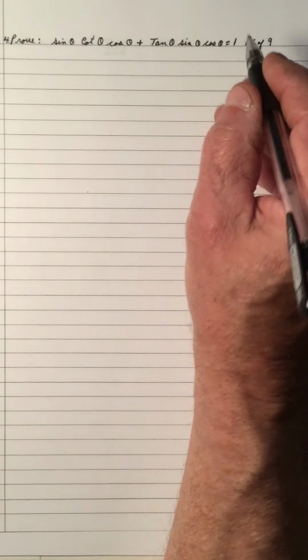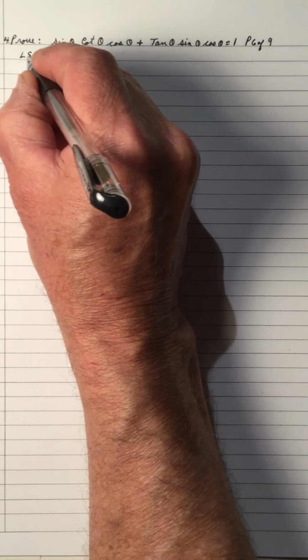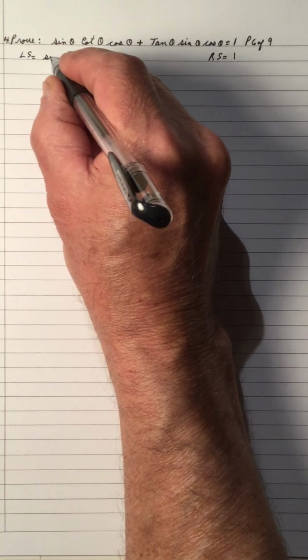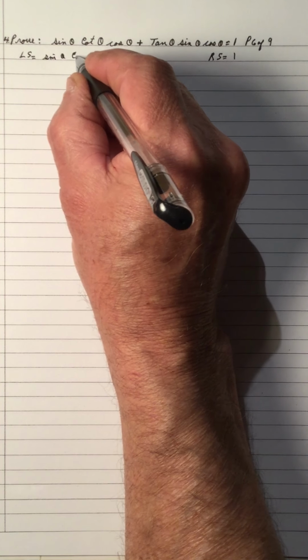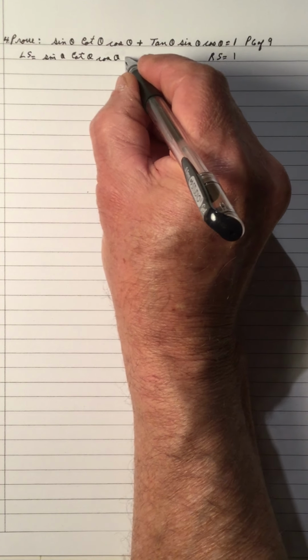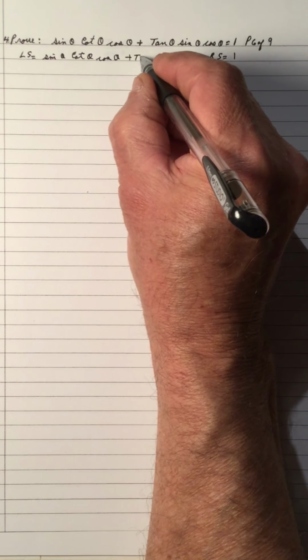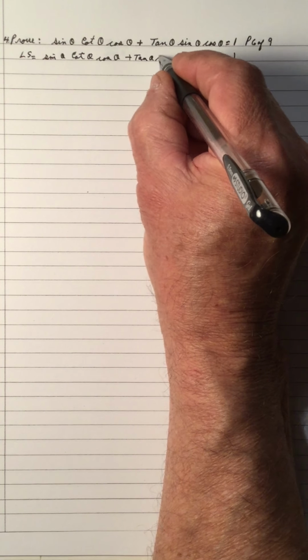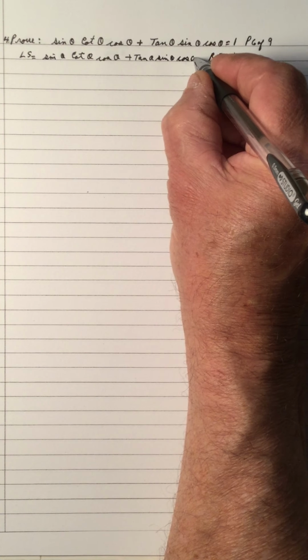Now, proof. When you do proof and identity, you have a left side and a right side. So the right side is 1. The left side is sine theta cot theta cos theta added on tan theta sine theta cos theta. So that's the left side, and that's the right side.